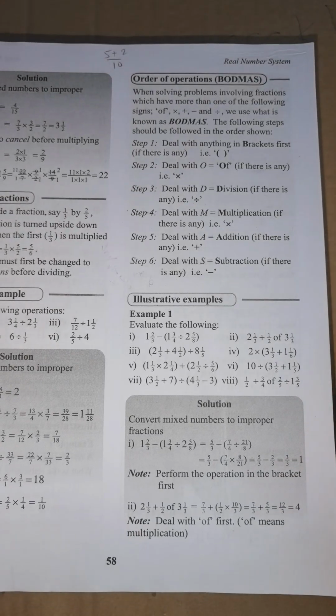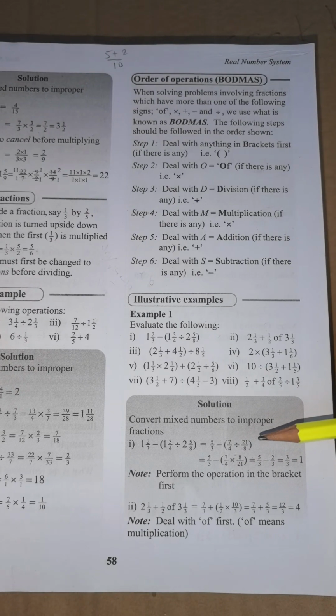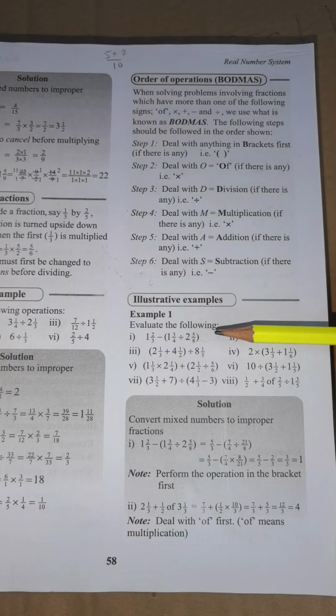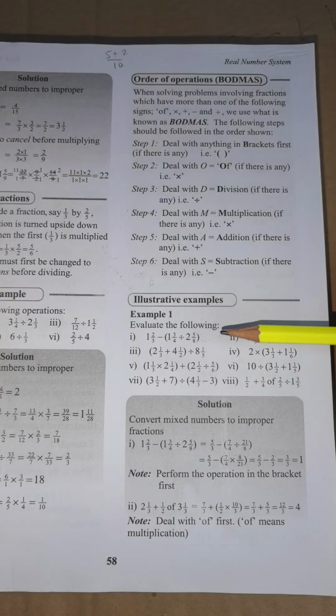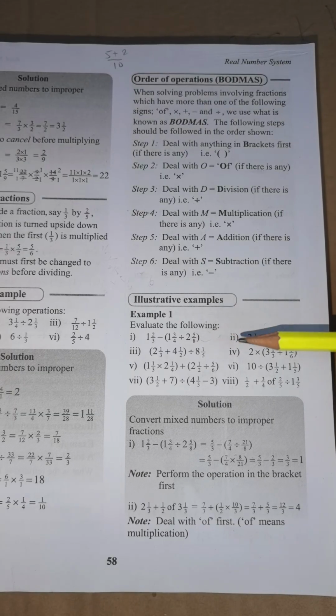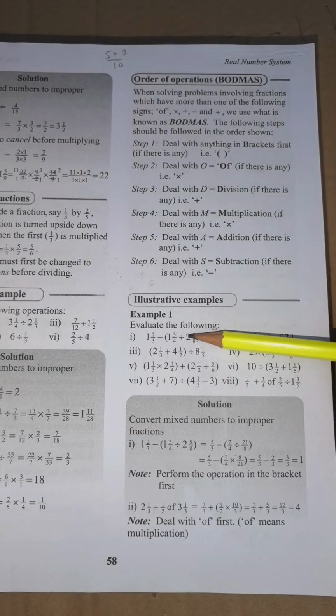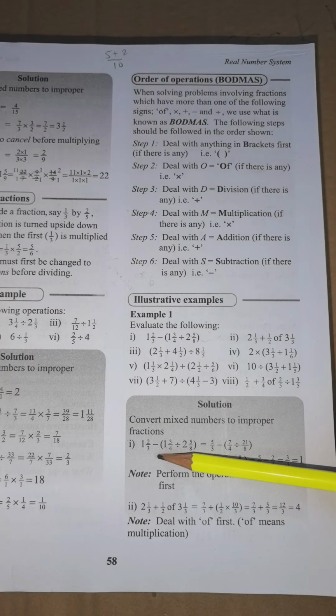For here, I will deal with only one example and one solution, and I'll move on because I want to deal with a word problem under that. Now, for instance, we have been given 1 whole number 2 over 3 minus the whole of the bracket, which is 1 whole number 3 over 4 divided by 2 whole number 5 over 8. Like we said, the order of precedence is what? Brackets. So we have brackets here, written as shown.